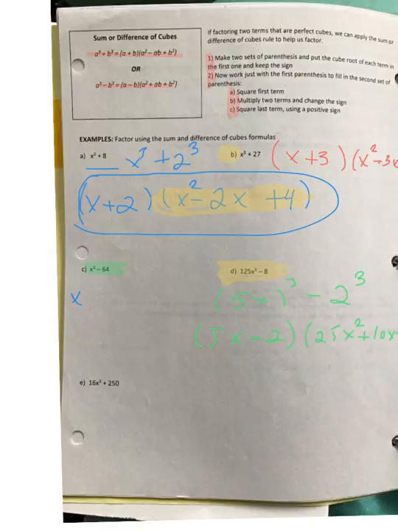That is 4 to the third, so that's going to be minus 4. Signs always match. Square it, opposite sign, multiply it, square the last term. Hopefully you did that.